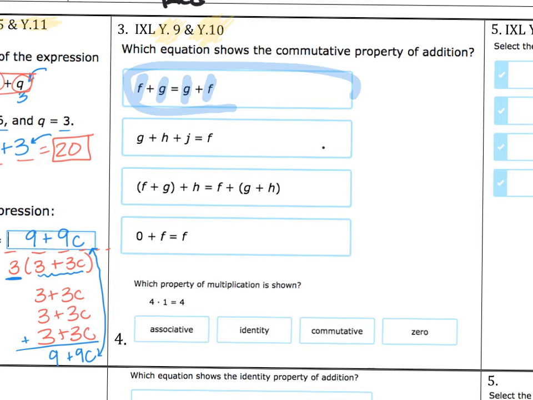So this one counts. And then the next one, it's G plus H plus J equals F. That's not the commutative property. Let's look at the next one. F plus G is inside the parentheses. And then the next one, we have G and H inside the parentheses. That's actually considered to be the associative property of addition.